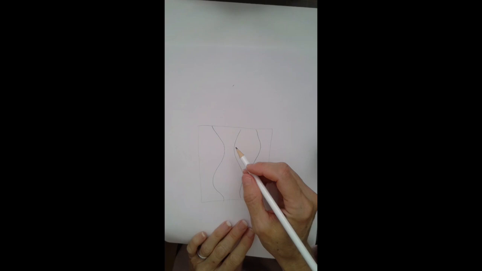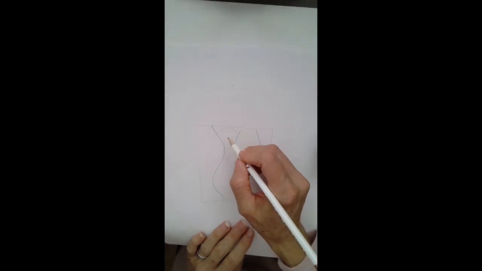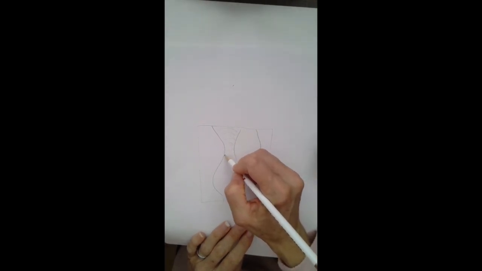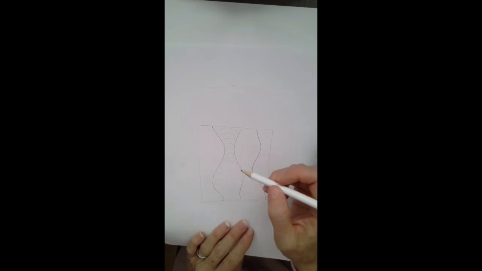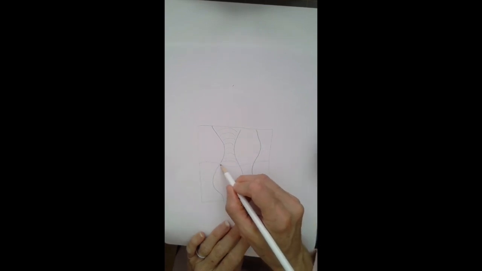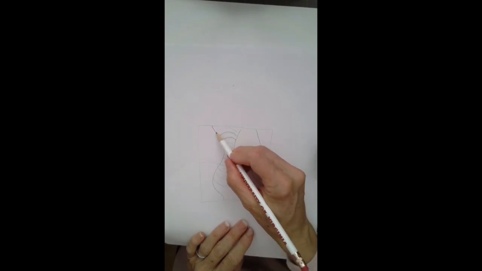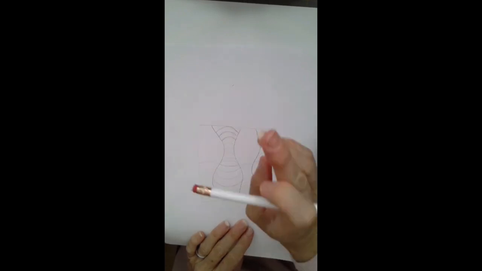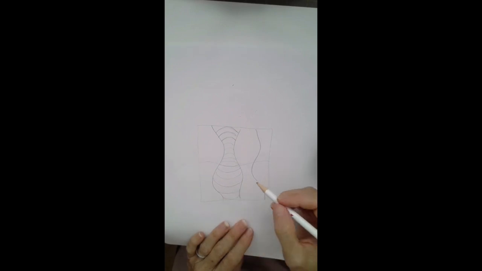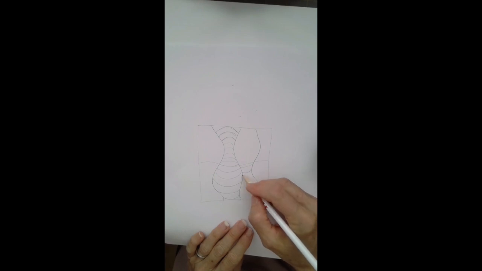And then somewhere near the middle of these wavy lines, going horizontal, so from left to right, you're going to draw a straight-ish line. And everything above that line is going to curve up. Every line beneath that line is going to curve down. And this is true for each of your rows or your tubes, whatever you want to call them.